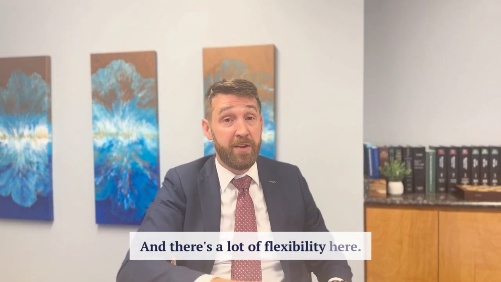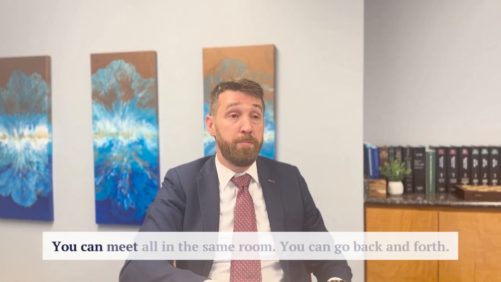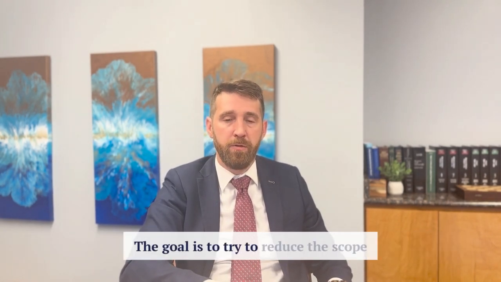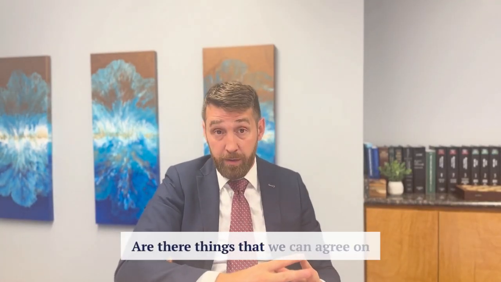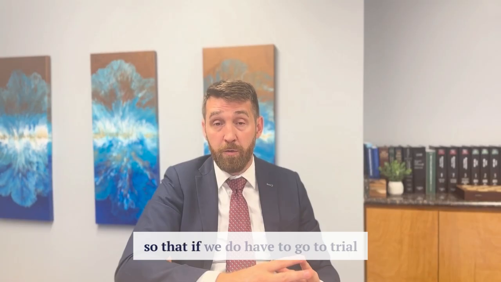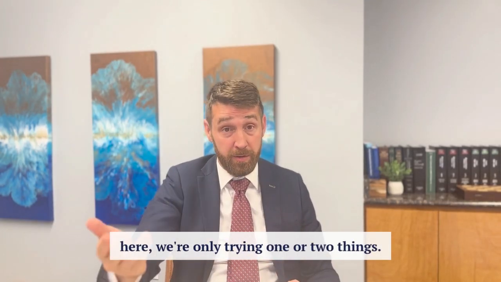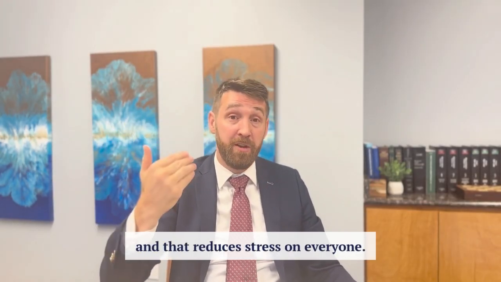And there's a lot of flexibility here. You can do this without attorneys, you can do this with attorneys, you can meet all in the same room, you can go back and forth. The goal is to try to reduce the scope of the dispute. Are there things that we can agree on so that if we do have to go to trial here, we're only trying one or two things? That reduces time, that reduces expense, and that reduces stress on everyone.